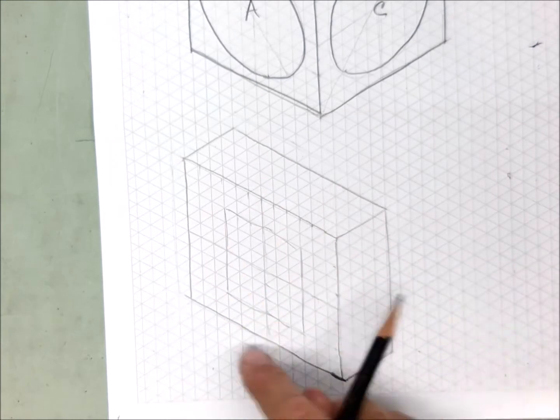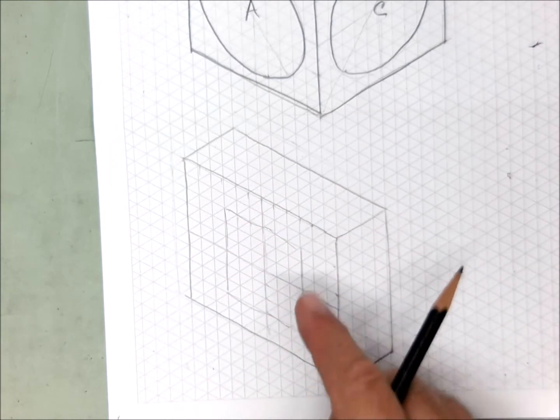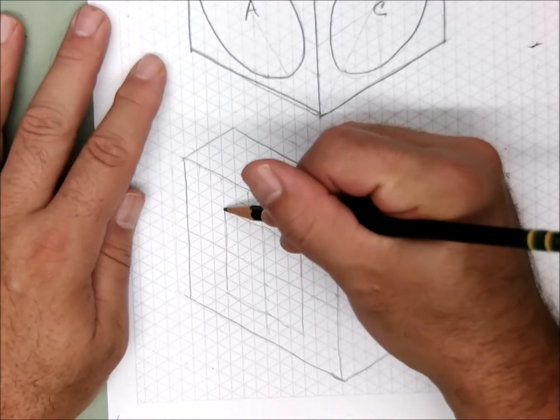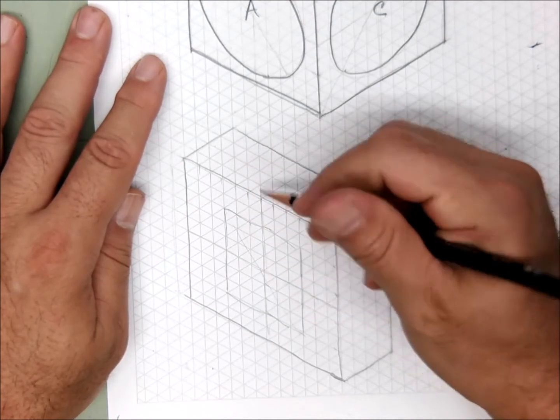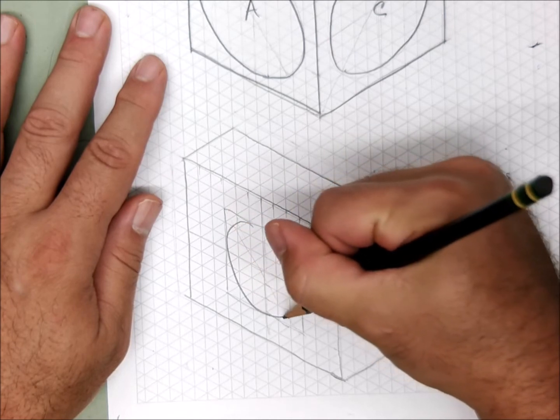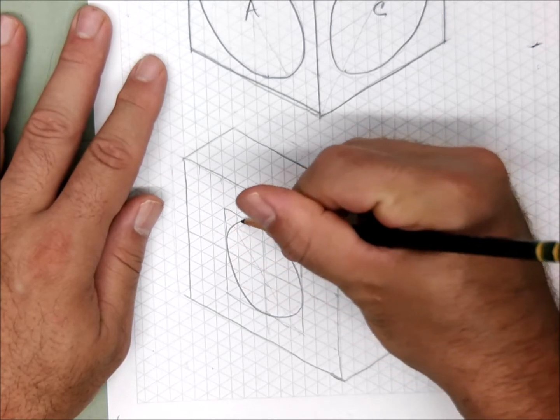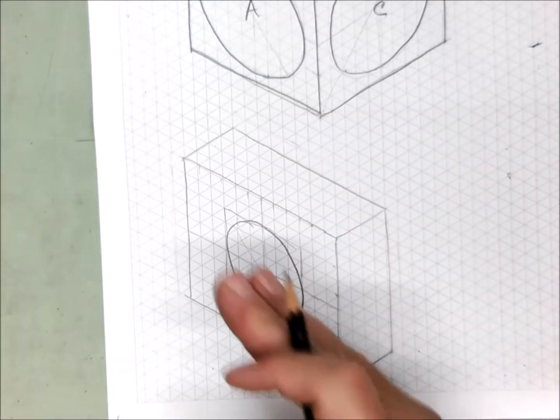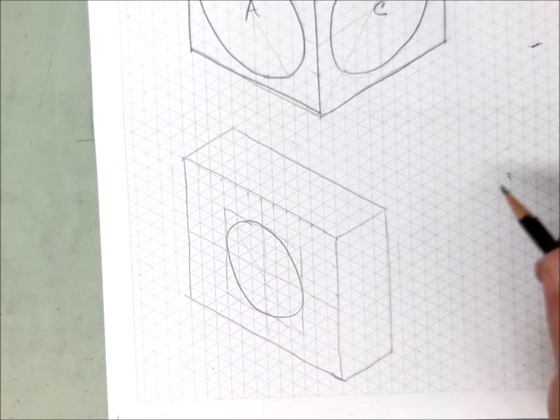So really lightly, I've sketched out a square in isometric, and here is the rhombus with its long axis. So I know my ellipse should follow that long axis up to the left, since it's on a front.